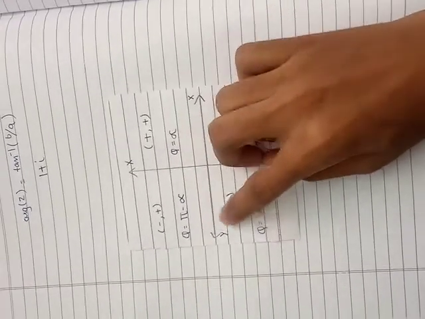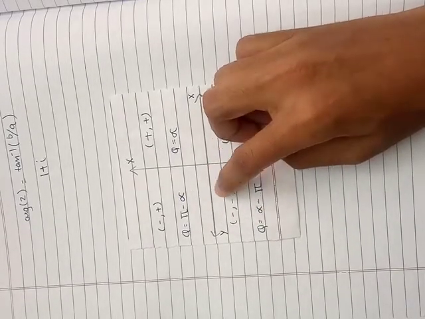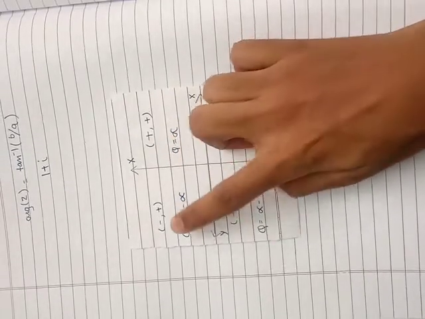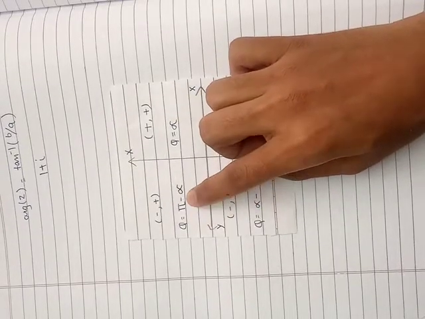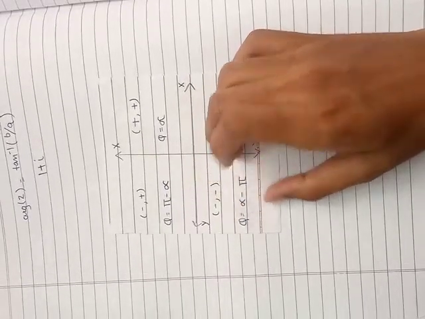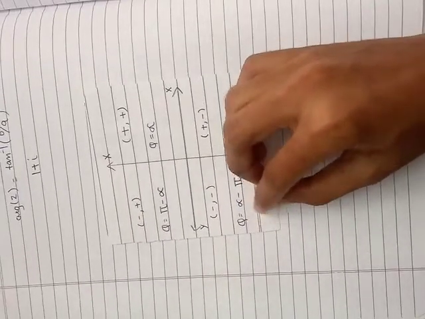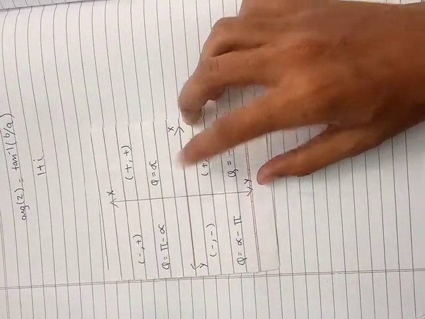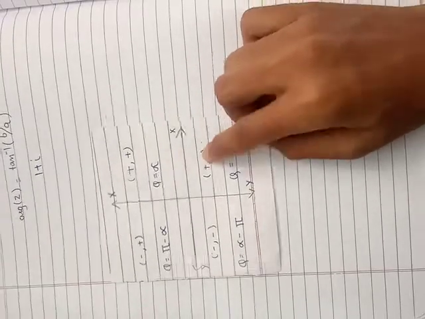The second quadrant is minus plus, because the horizontal axis is negative and the vertical axis is positive. The formula for this quadrant is theta equals pi minus alpha. Same goes for the third quadrant, which is minus and minus because both the axes are negative. The formula for this quadrant is theta equals alpha minus pi. And the last quadrant, that is plus minus, here theta equals minus alpha. So these are the formulas.